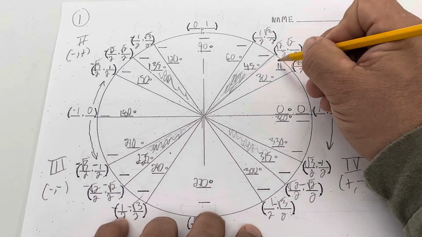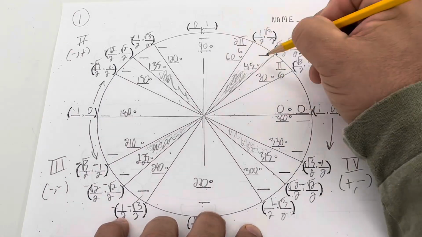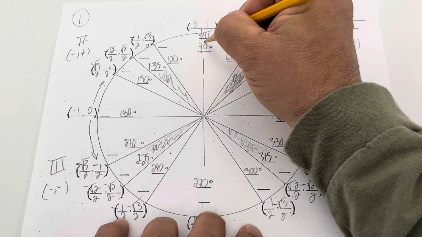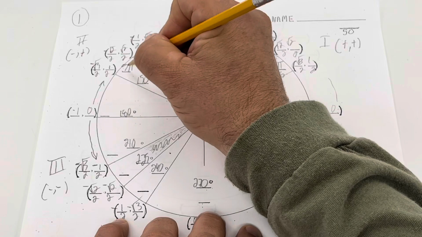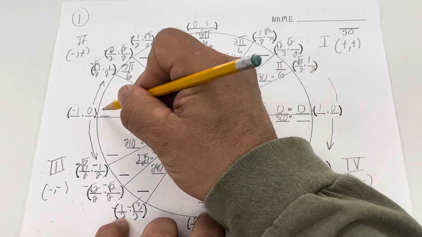0 radians, 1 pi over 6 radians, 2 pi over 6 radians. Notice I skipped the shaded region again. 3 pi over 6, 4 pi over 6. Skip the shaded region, 5 pi over 6. 6 pi over 6 will simplify to just pi.